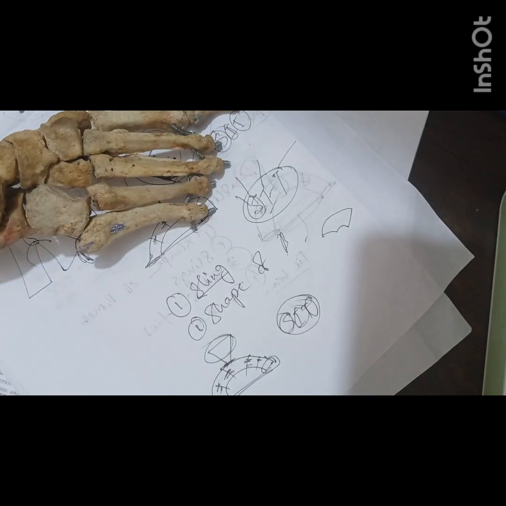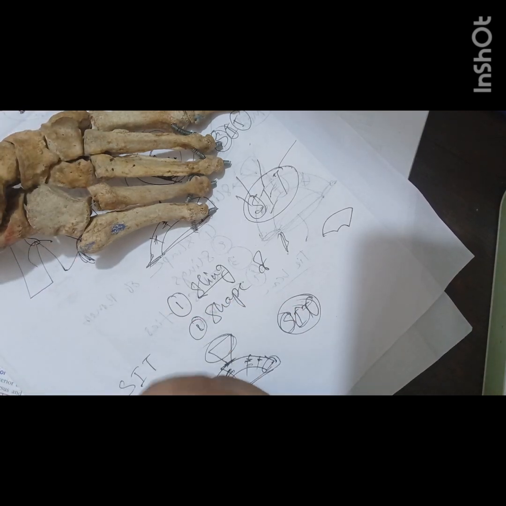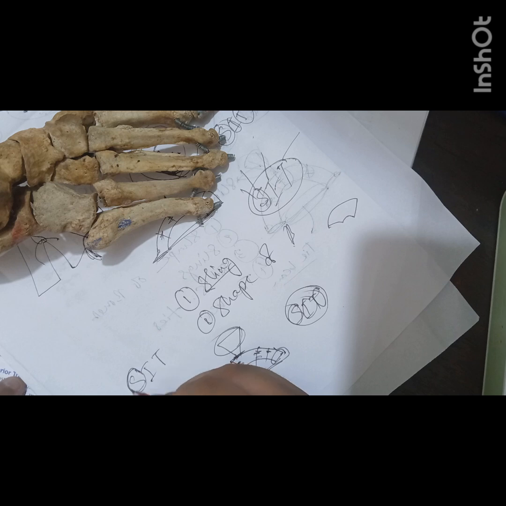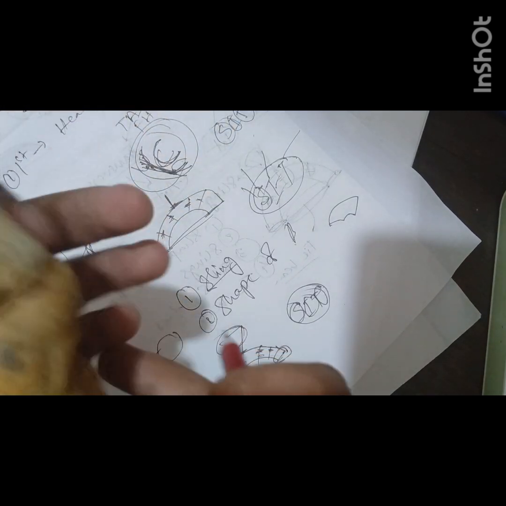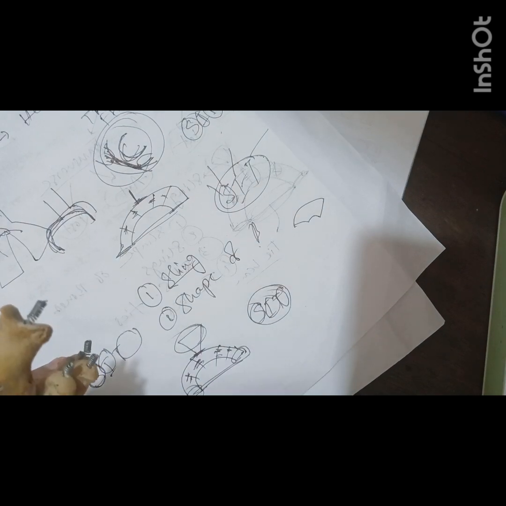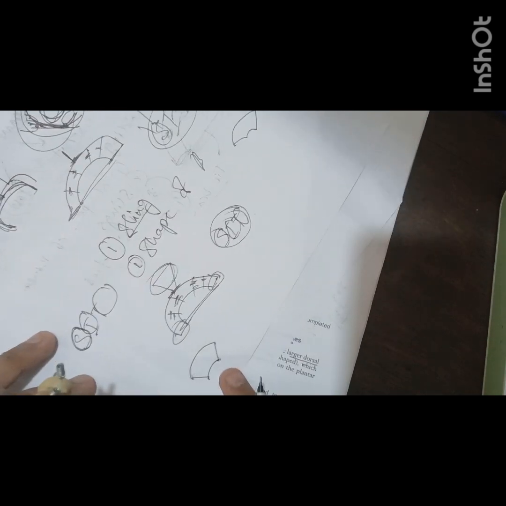Now what are the structures that maintain both the anterior and posterior transverse arches? There are 4 structures, as I have said: SIT, the shape of the bones, sling, intersegmental tie, and tie beams. Shape of the bones: if you see the articulated foot, the shape is like this.